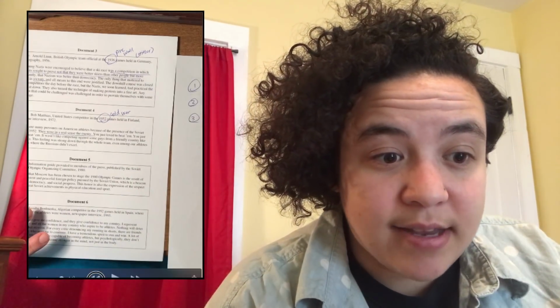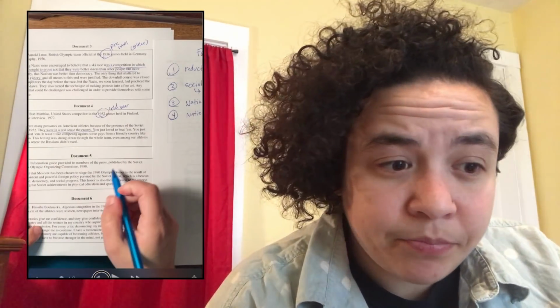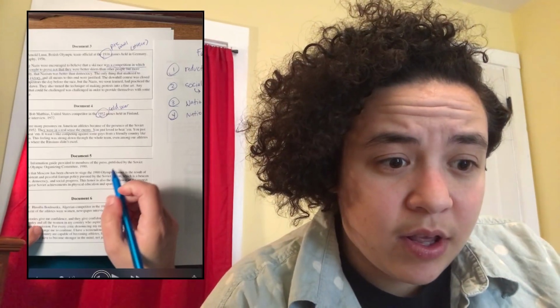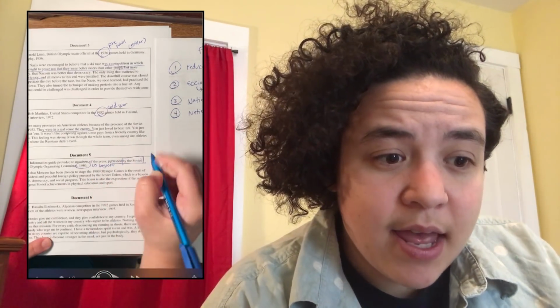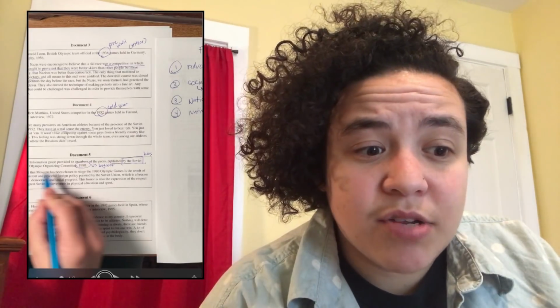For document 4, as I'm underlining, I'm noting that it's also talking about this nationalism idea, with the Cold War and how the United States and the Soviet Union, the superpowers, were pitted against each other. On document 5, same thing. I'm noting 1980. I know that the U.S. boycotts that Olympics, so I'm going to make note of that and underline.